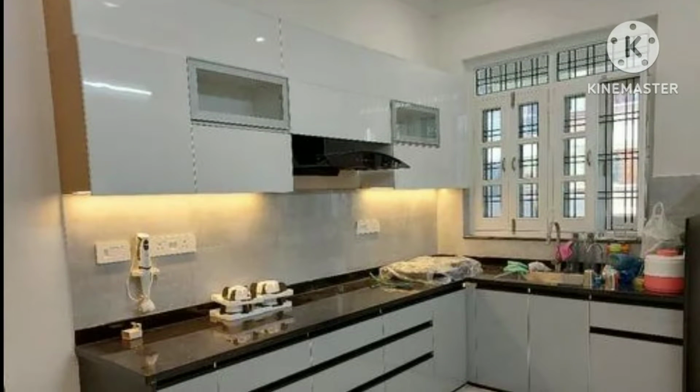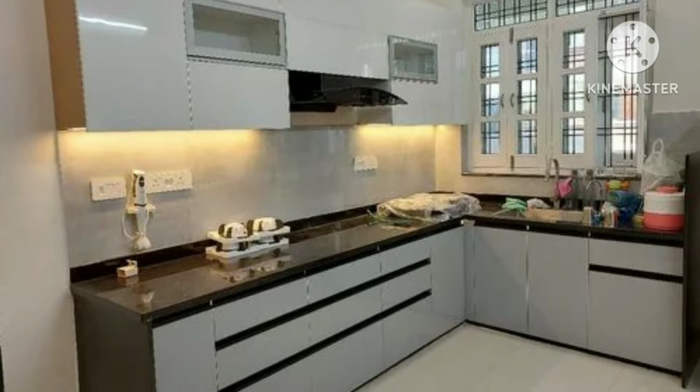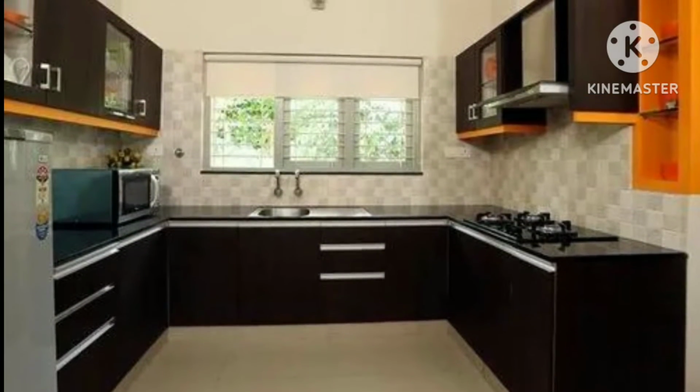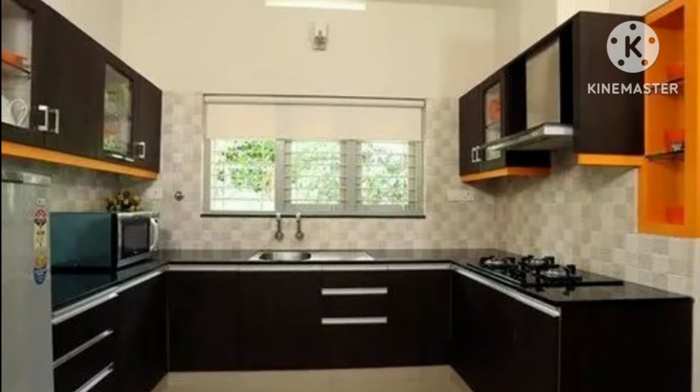Modular kitchen cabinet. What do you know about kitchen trends? Modular kitchens offer a wide variety of cabinet types and configurations to suit different design preferences and functional needs. Here are some common types of modular kitchen cabinets.